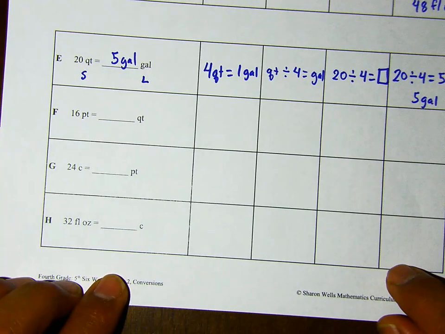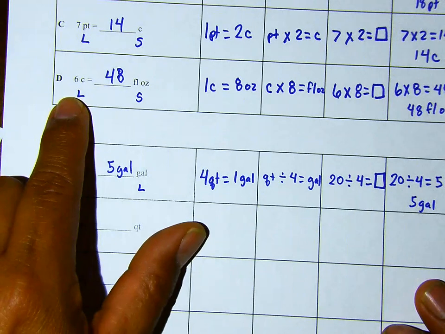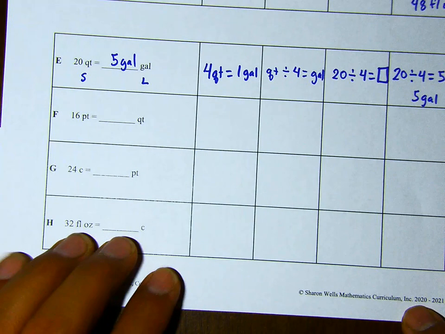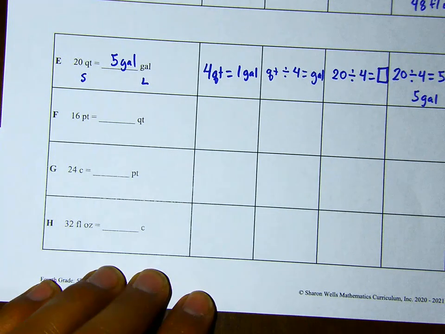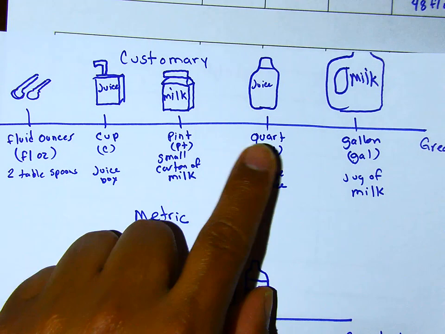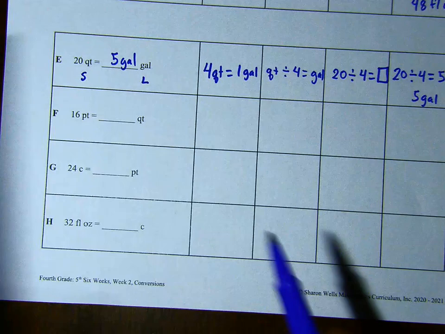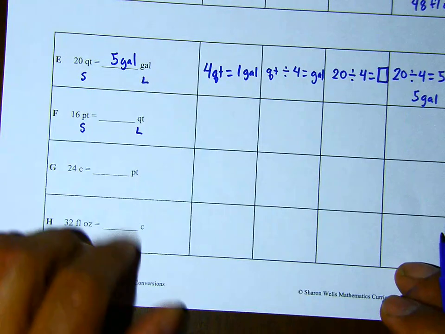Right, look at F. Remember, we're going from small to large, we're going to divide. Large to small, we're going to multiply. So now we have 16 pints equals how many quarts? So I know pints are less than quarts. So this is a smaller unit of measure. That is a larger one. So we're going to divide.